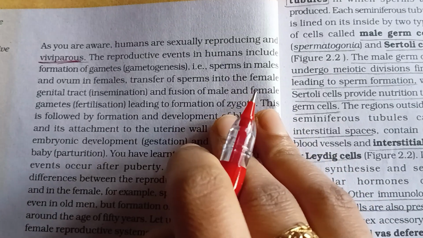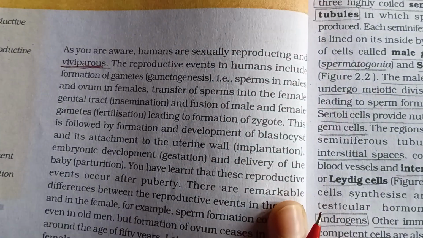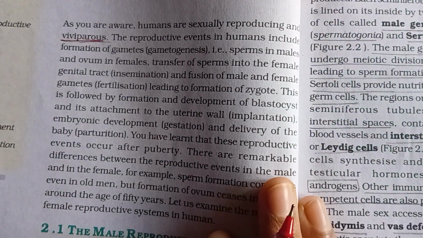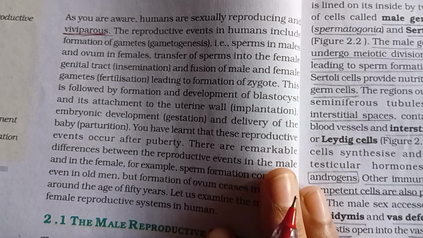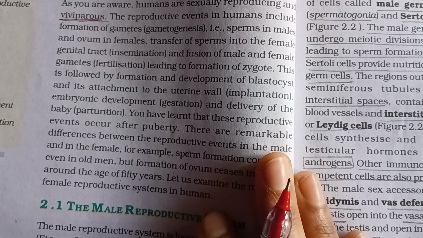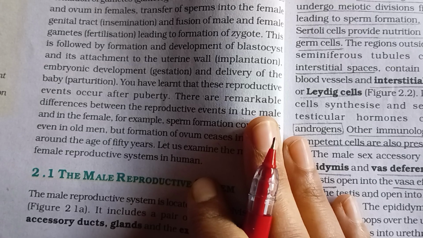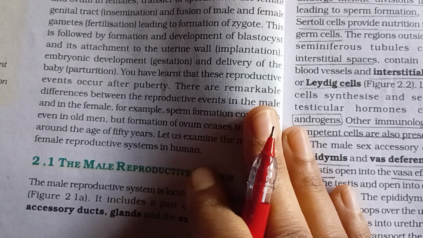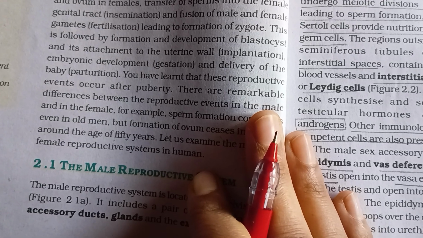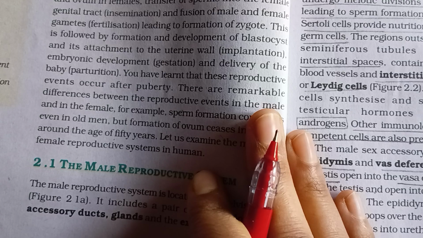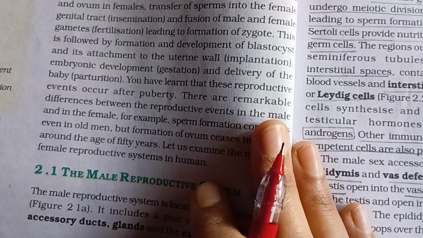The reproductive events in humans include formation of gametes, gametogenesis, that is sperms in males and ovums in females. Transfer of sperms into the female genital tract means insemination, and fusion of male and female gametes means fertilization, leading to the formation of zygote. This is followed by formation and development of blastocyst, and its attachment to the uterine wall means implantation. Embryonic development means gestation, and delivery of the baby means parturition.